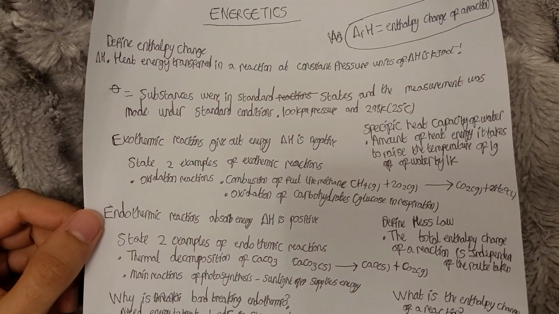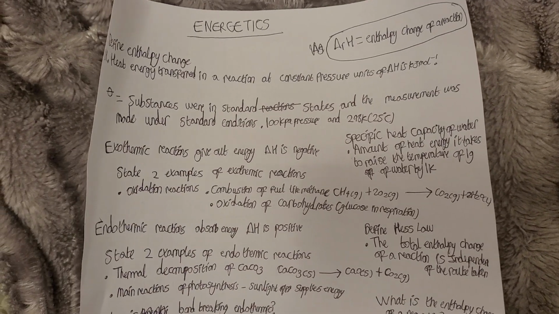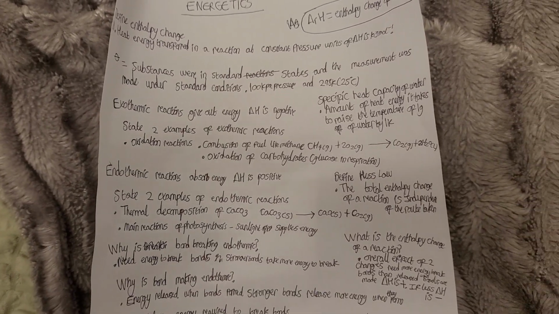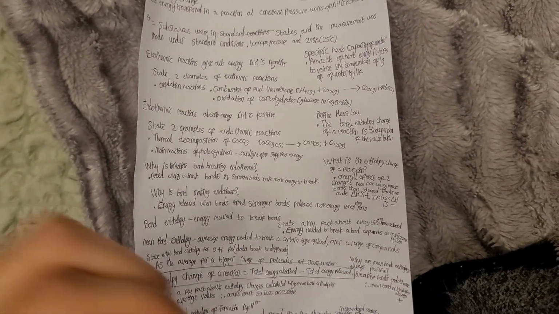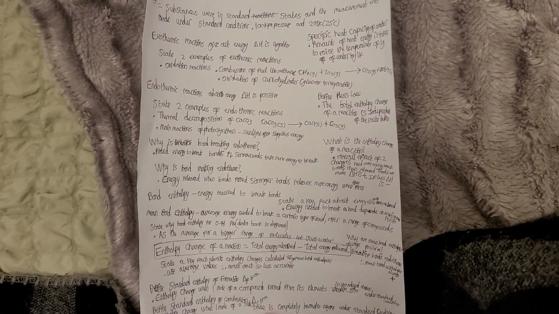Energetics. The definition of enthalpy change, delta H: the heat energy transferred in a reaction at constant pressure. The units of delta H are kilojoules per mole, kJ mol⁻¹.